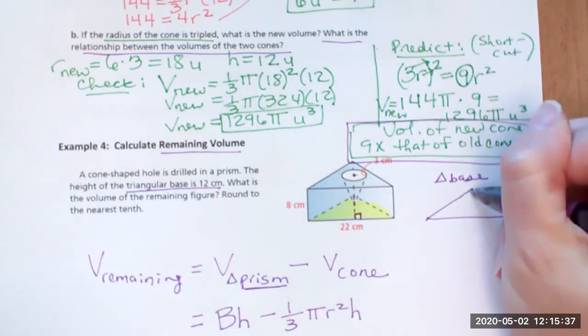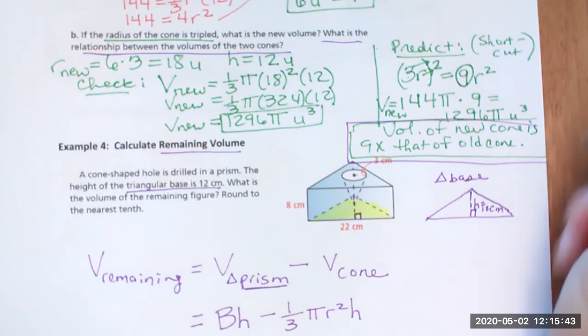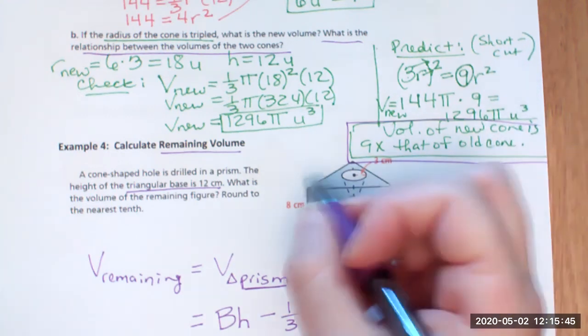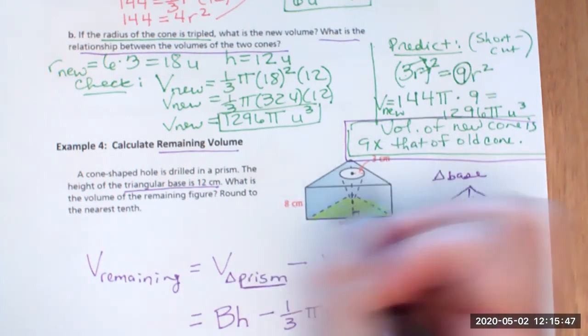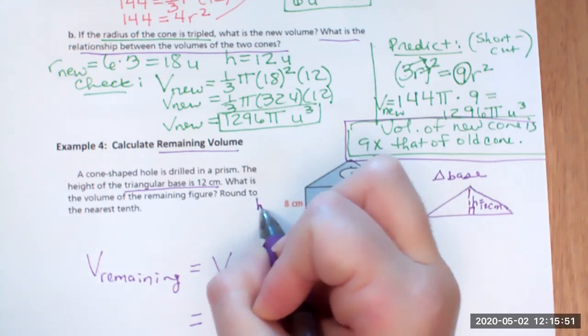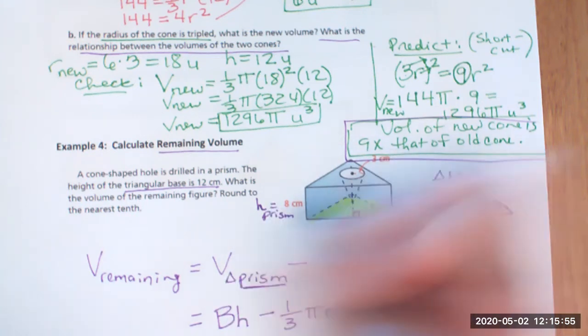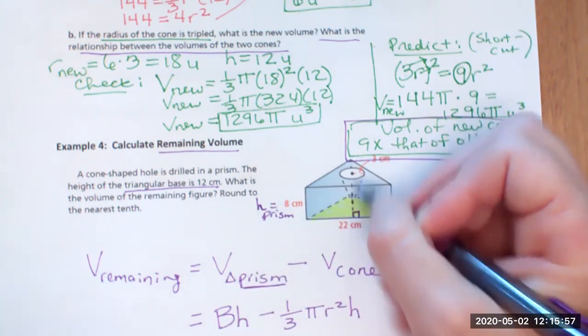And that height here is 12 centimeters. Okay, so you want to be really, really careful and don't confuse that with the height of the prism. The height of the prism is 8 centimeters. That's this height here.